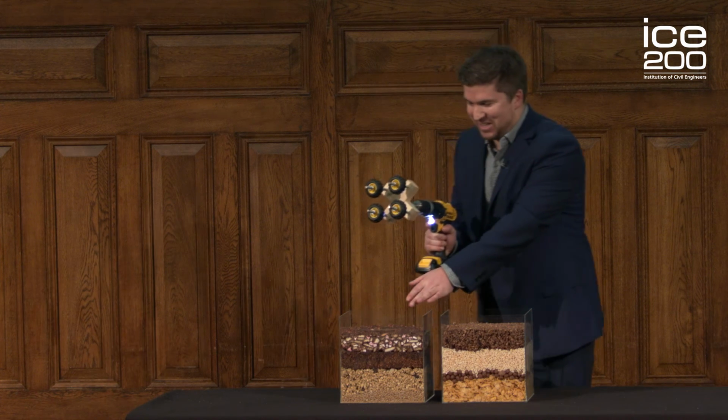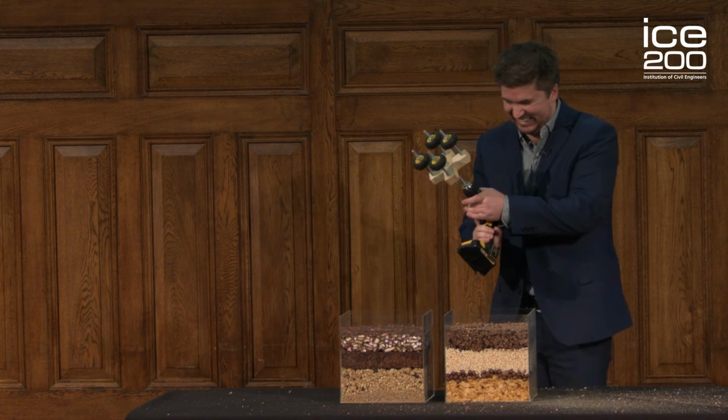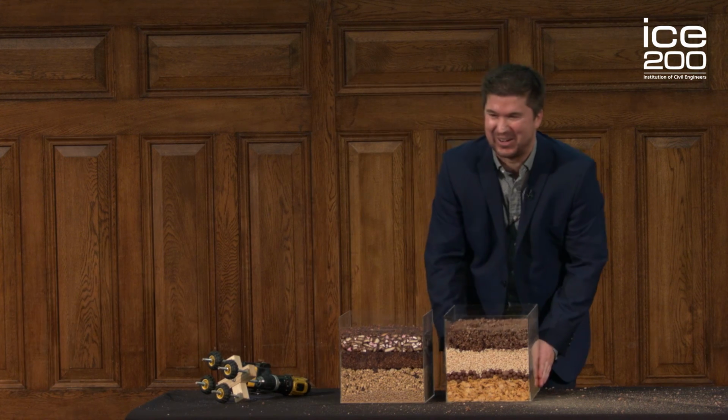you can see the good pavement has barely moved. And that's what's happened to the poor one.